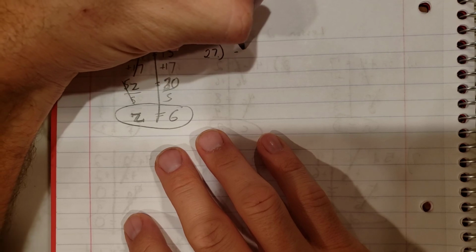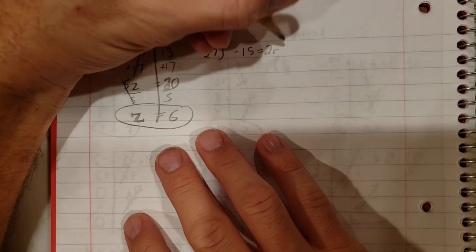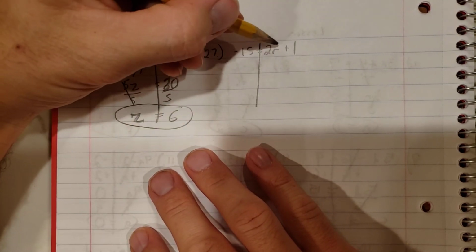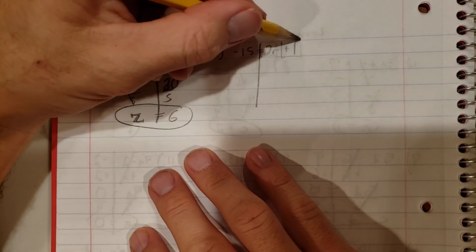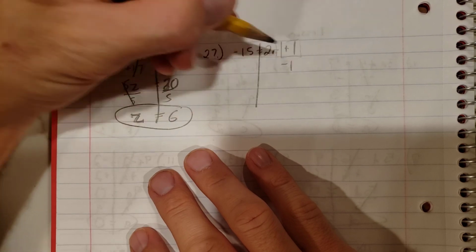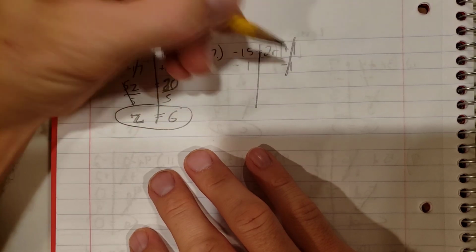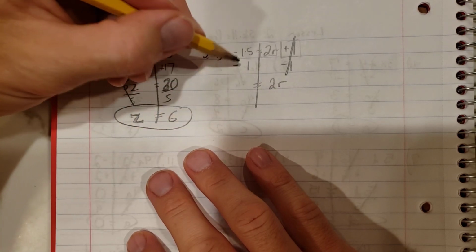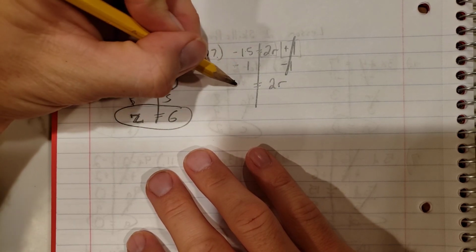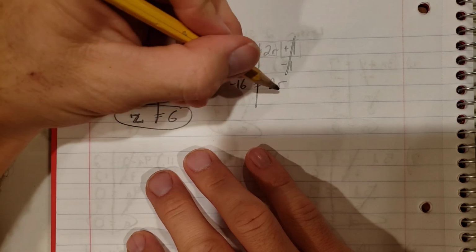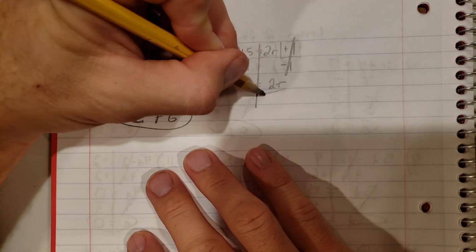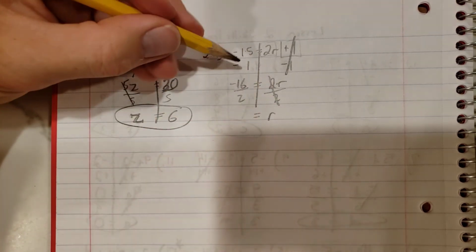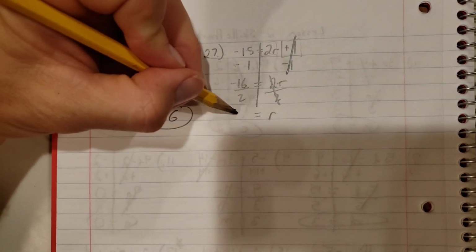Last two. Negative 15 equals 2r plus 1. Go to the side of the variable. We have two terms here. We're going to get rid of the non-variable term first, subtracting 1, using that inverse operation to start isolating that variable. Left 15, left 1, so that gives me left 16, or negative 16. I see multiplication, so I'm going to divide. Negative 16 divided by 2 is negative 8.